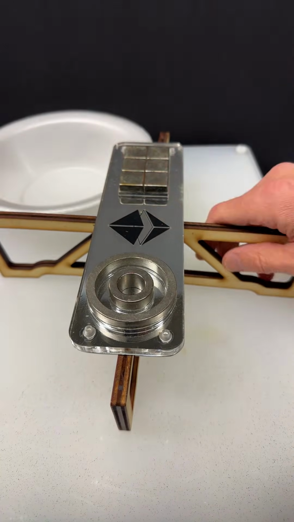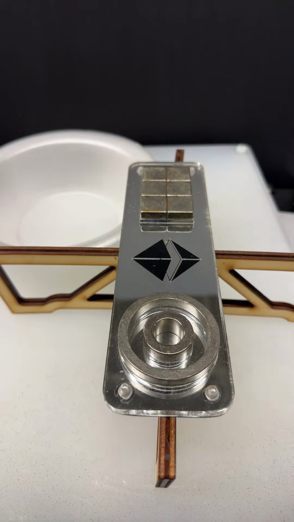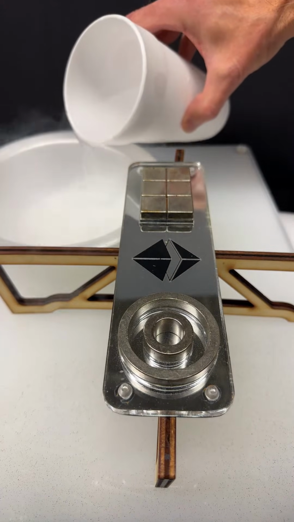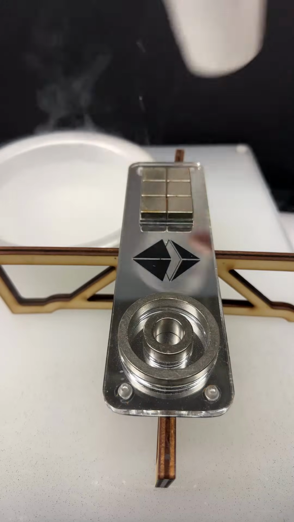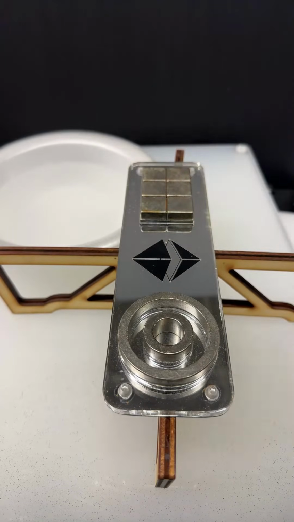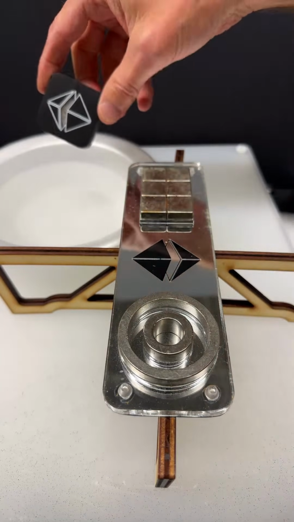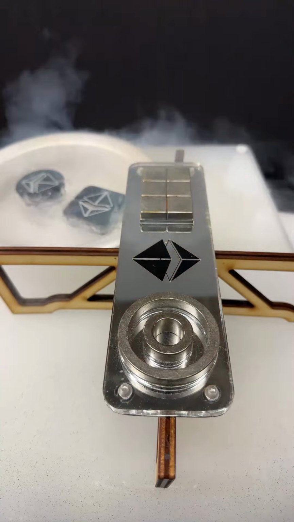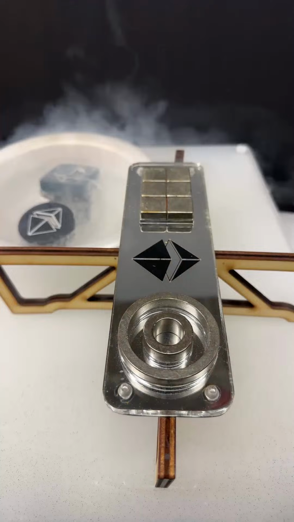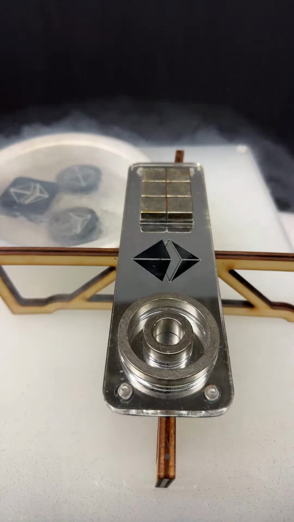In kelvins, a superconductor's critical temperature is 92 Kelvin, but liquid nitrogen's temperature is 77 Kelvin. If you want Fahrenheit, that's negative 321 Fahrenheit, and these need to be chilled to about negative 290. So this is more than cold enough to chill our superconductor to a low enough temperature to get them to behave with magnets in an interesting way.